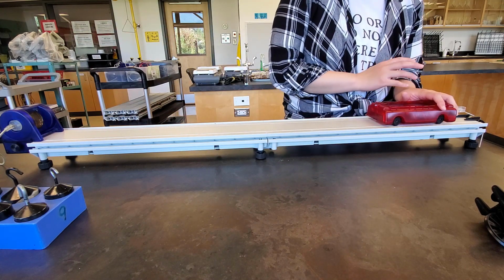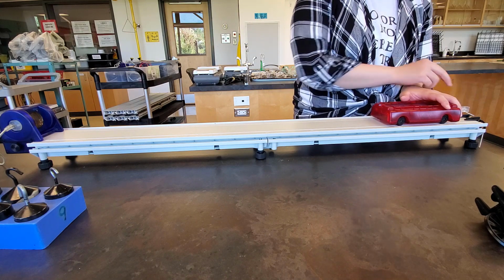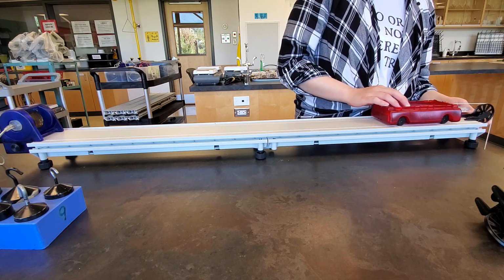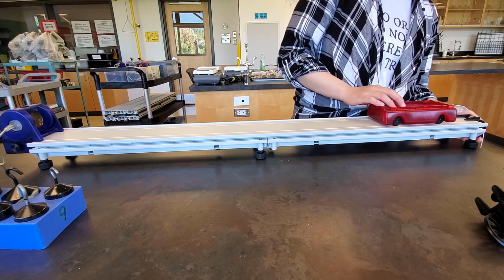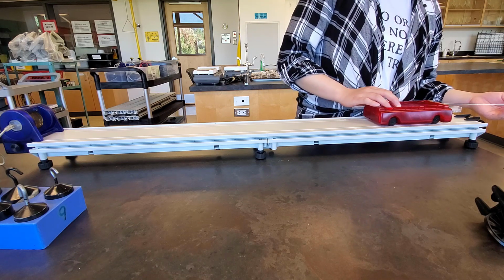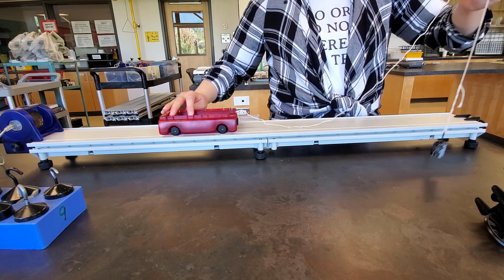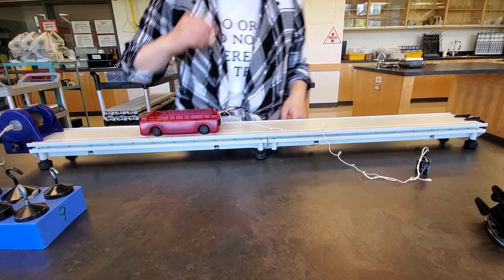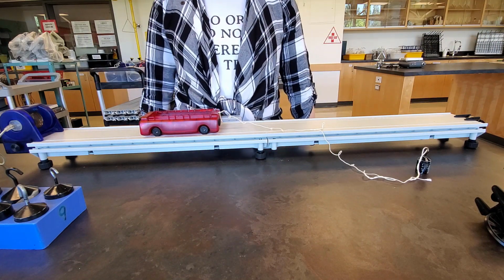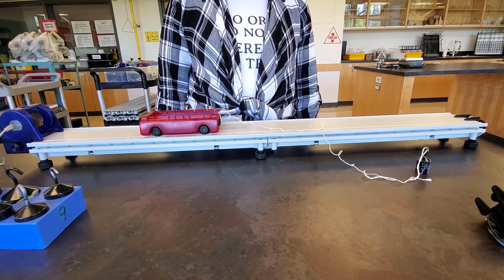And again, notice I stop the cart here before it hits the wheels. Okay, so just be very gentle with that. Okay, notice this pulley is loosening itself, so you got to be very gentle with the pulley. Okay, and hopefully you'll collect some good data. All right, I think this is everything that I need to show you for this video.